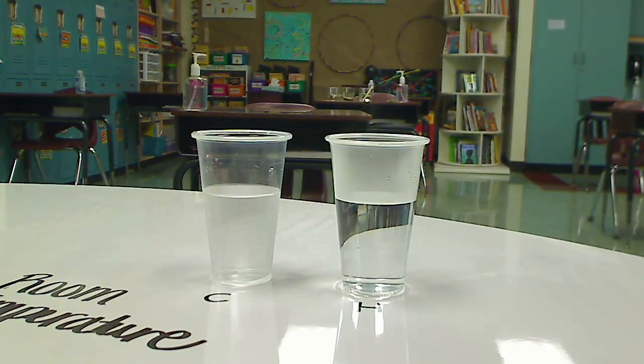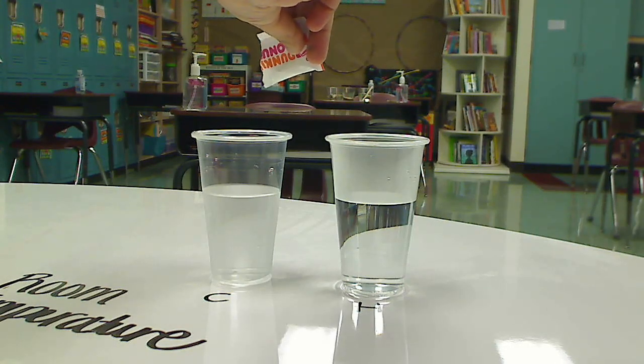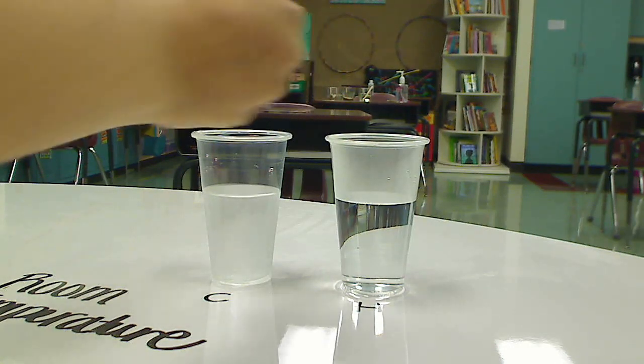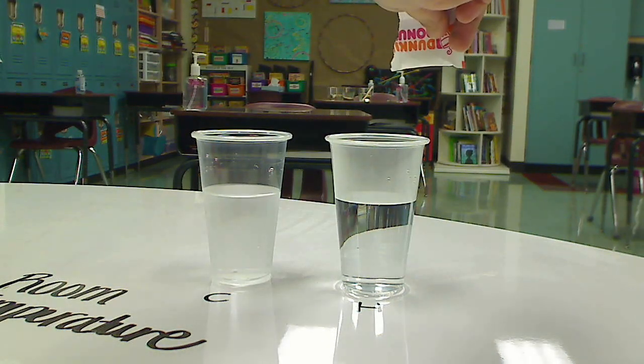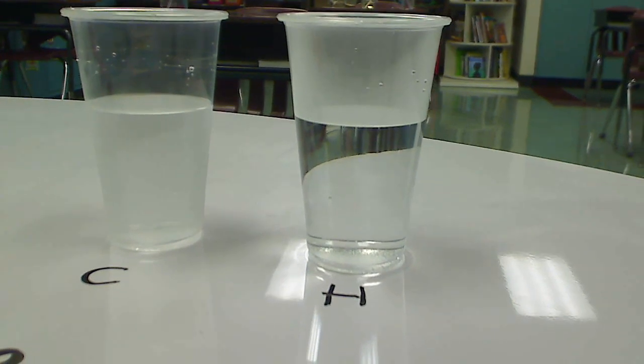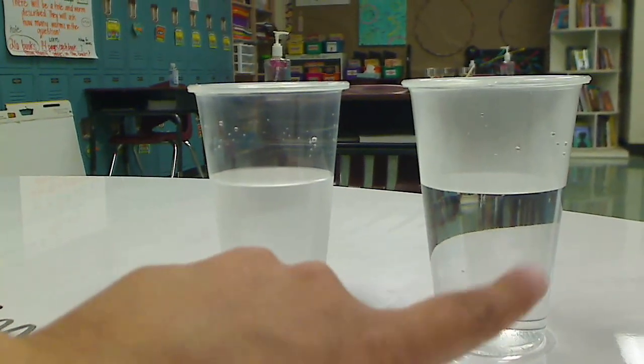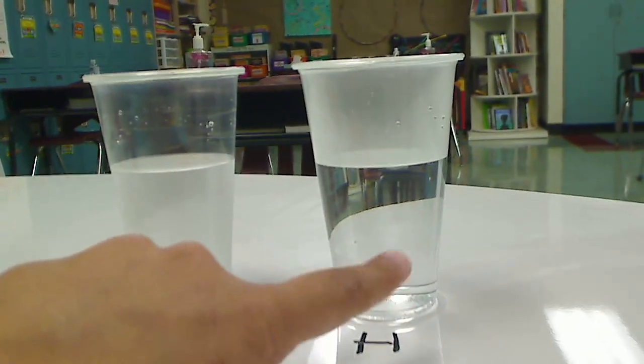Okay, so I'm going to put sugar in here and I want you to observe what happens when I put sugar in cold water. And what happens when I put it in hot water? Look very closely.